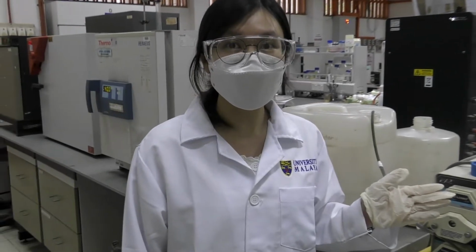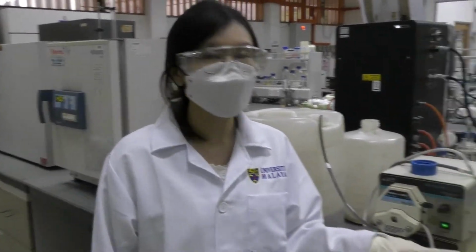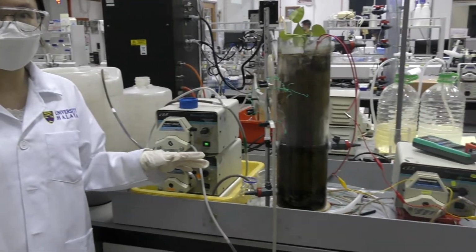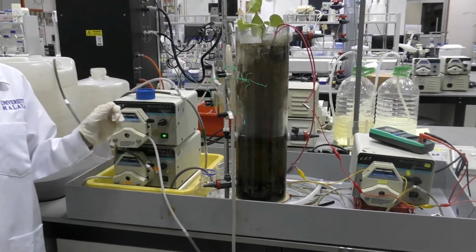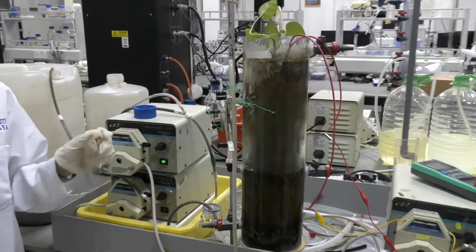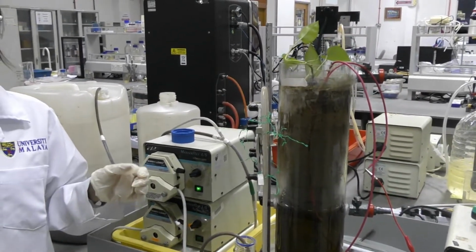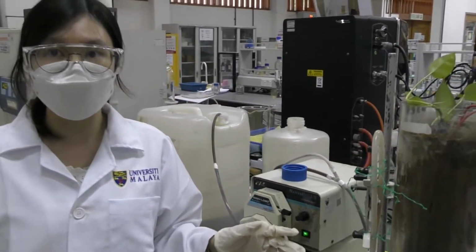This is the setup of my experiment about the CWMFC system, the constructed wetland microbial fuel cell. I'm using this system to treat the formate. Currently I'm using the system to analyze the quality of the influent and effluent of the formate.